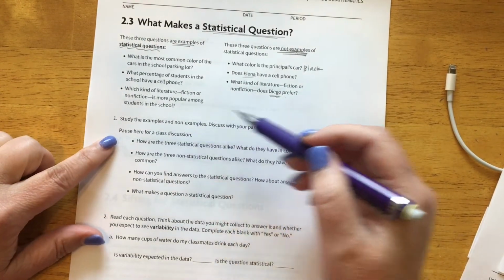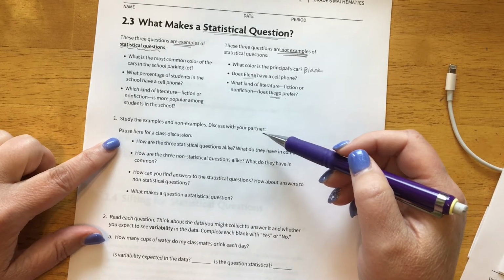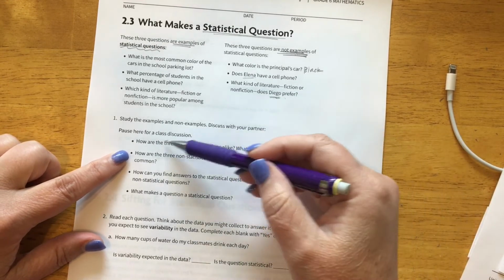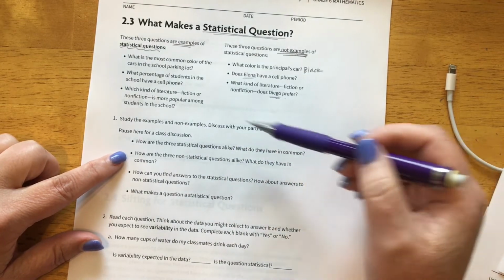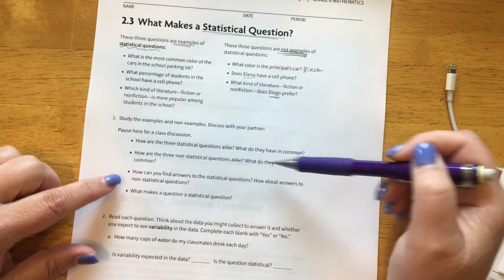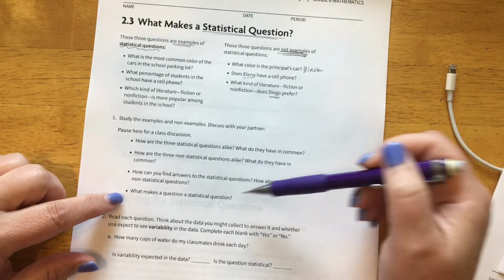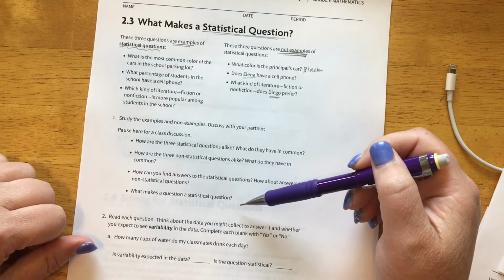So let's look at these questions and see if we agree here. Study the examples and non-examples. Discuss with your partner. What do the statistical questions have in common? So we already kind of talked about that. We kind of already did all of these actually. So maybe we're ready to move on.